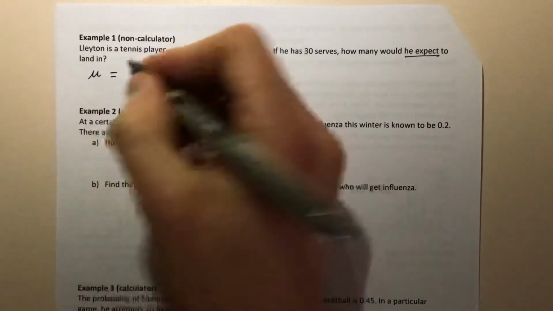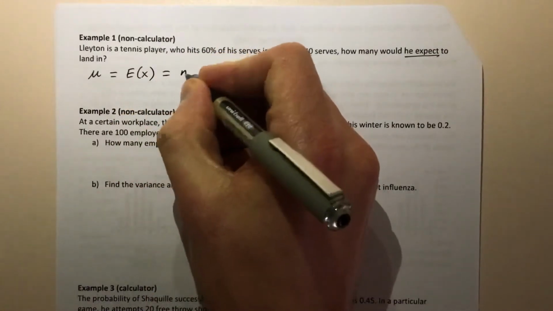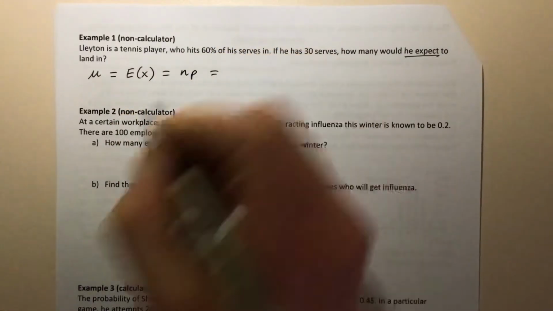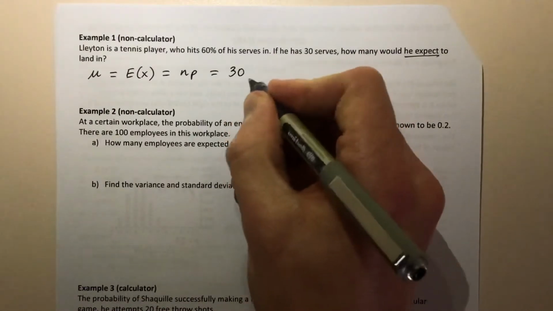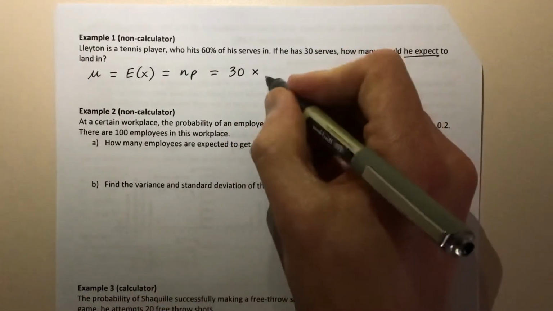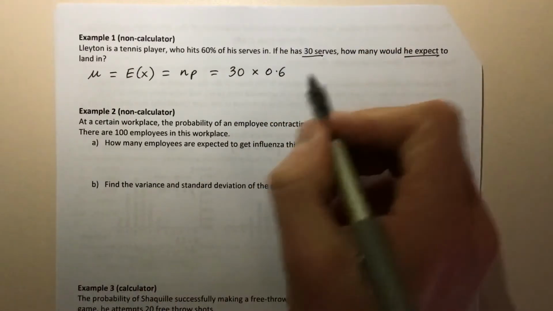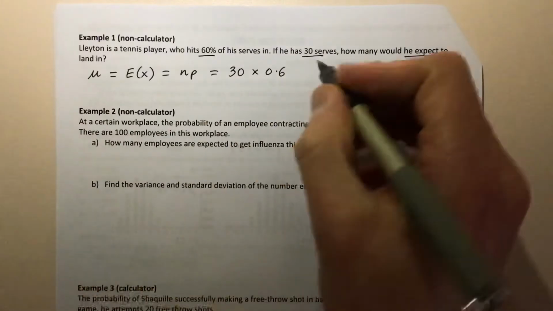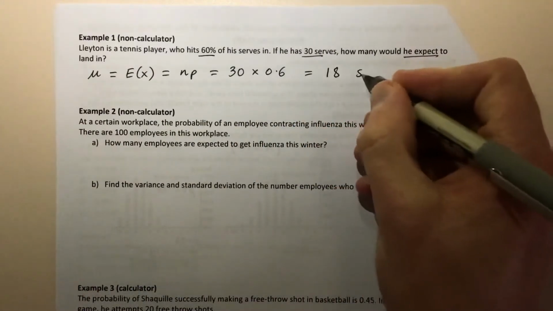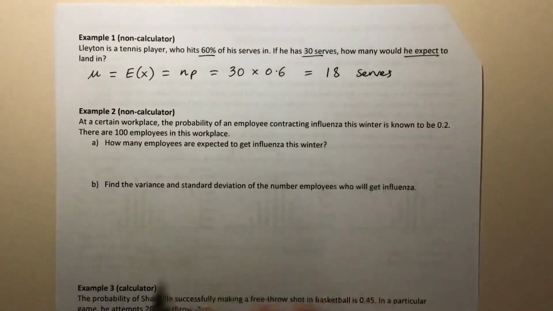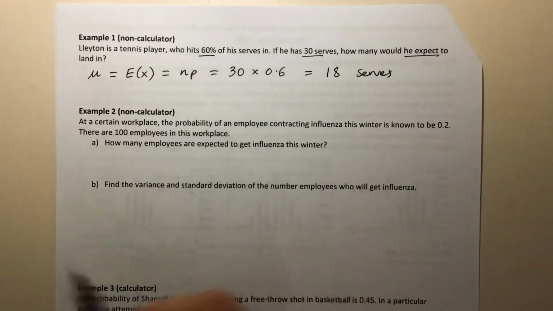And so the mean, which we can also write as expected value of x, that's just equal to n times p, number of trials times the probability of success. So that's just 30 times 0.6, right? Because we had n equals 30, p equals 0.6. And so 30 times 0.6 is 18 serves. That's how many serves he would be expected to land in out of 30.